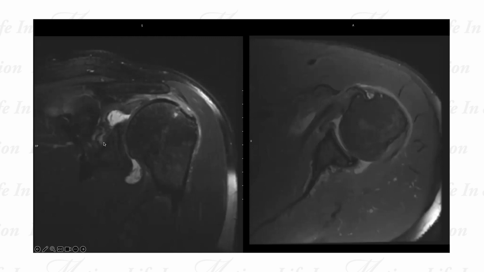So the main finding on this particular image is that the rotator cuff is supposed to be attached onto this part of the arm bone here called the greater tuberosity. And we don't see the rotator cuff there because the rotator cuff has torn and has retracted back to here. So this is the rotator cuff here that is supposed to be attached to the arm bone here. And so this is a fairly large rotator cuff tear.